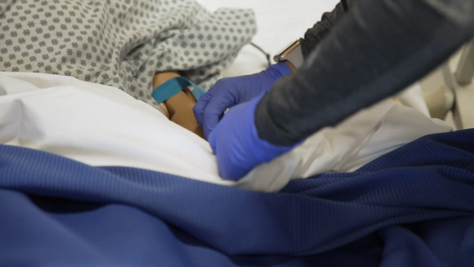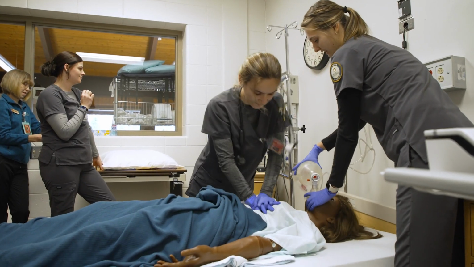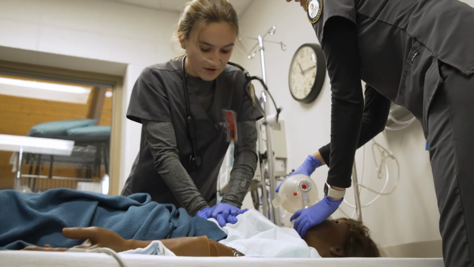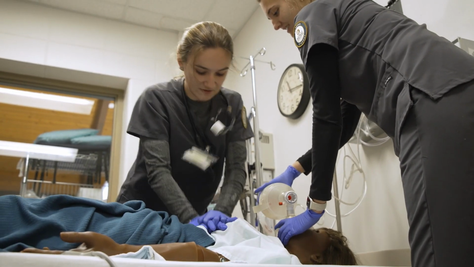We have a variety of manikins. We have basic ones that students can do repetitive practice on. Mid-fidelity simulators that students can start IVs on and do a little bit more. They can do CPR on the manikins. They can do a little bit more procedures. And then finally, we have our high fidelity manikins that we use in simulations.